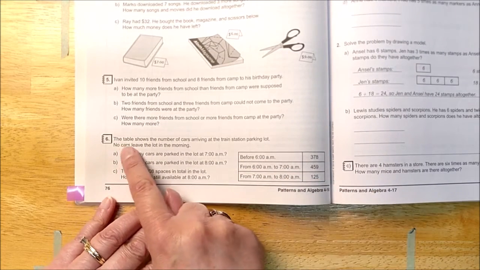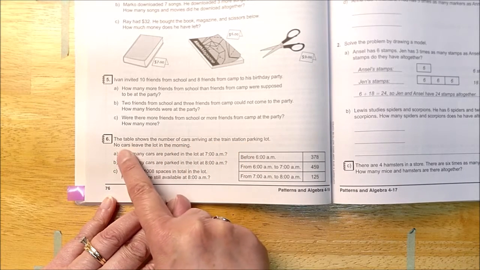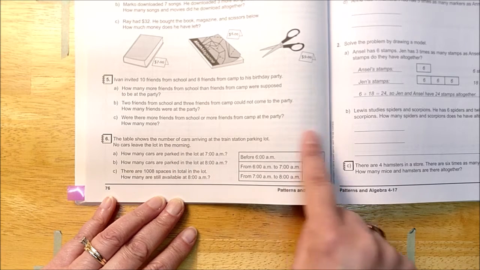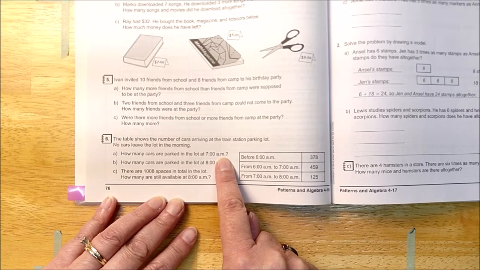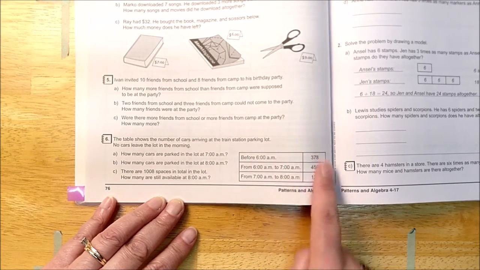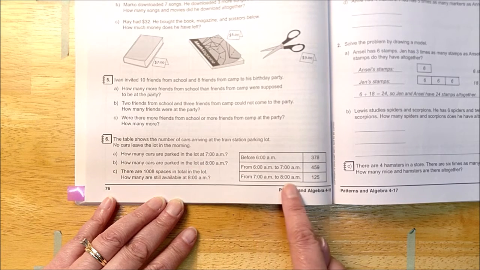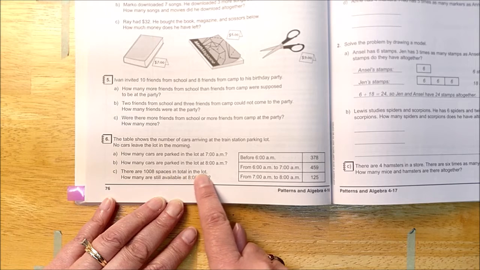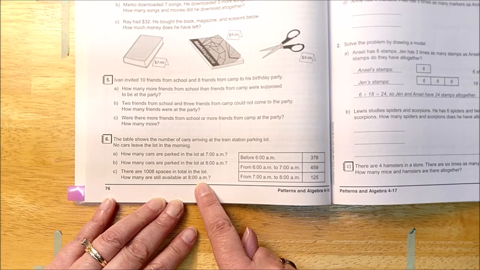And then the last question, the table shows the number of cars arriving at the train station parking lot. No cars leave the lot in the morning. So here's your information. How many cars were parked in the lot at 7 a.m.? You're going to need this information. How many cars are parked in the lot at 8 a.m.? There are 1,008 spaces in total in the lot. How many are still available at 8 o'clock?